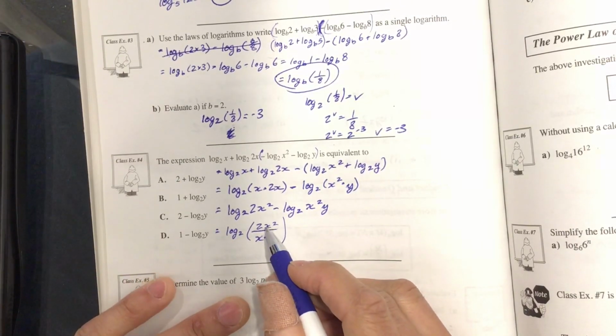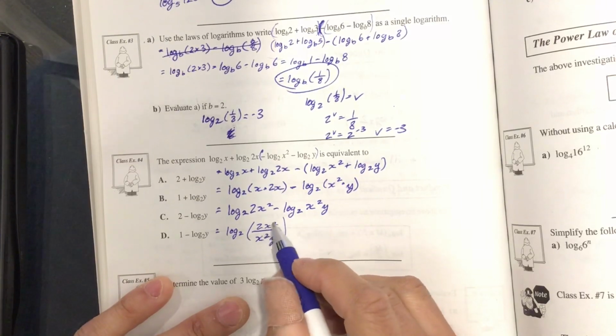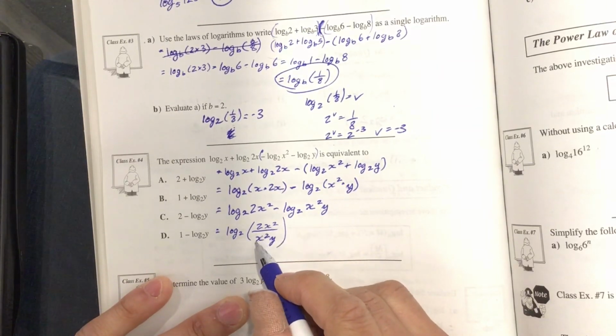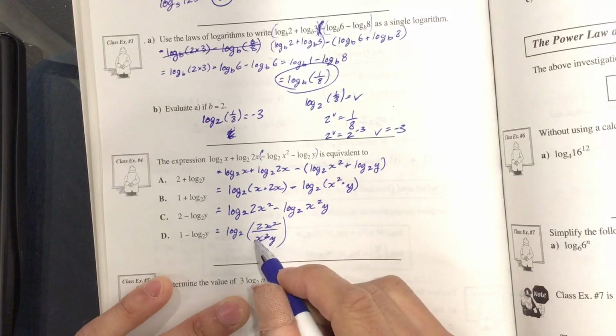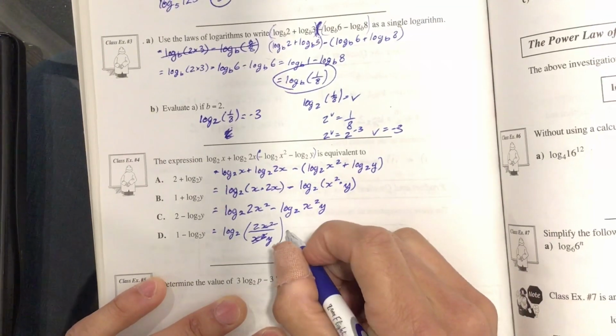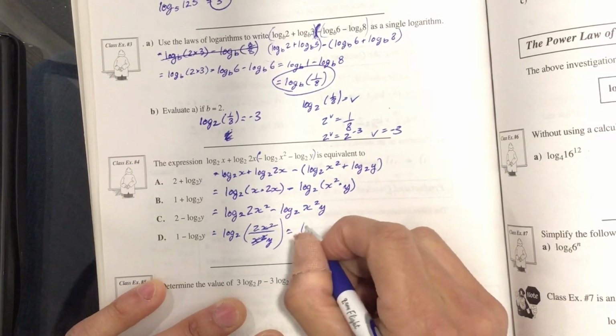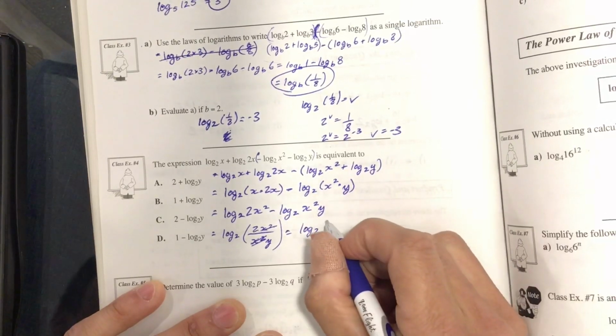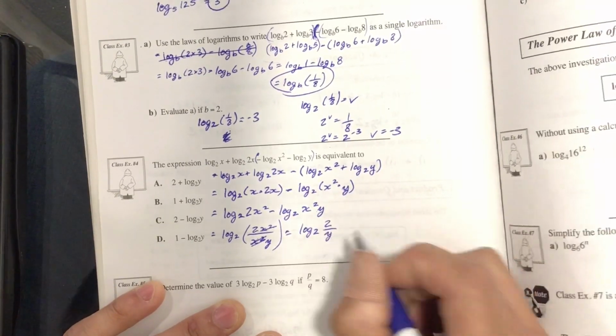Now here I have two factors, not terms, that can cancel out. So my x squared and my x squared can cancel out, which would leave me with log 2 of 2 divided by y.